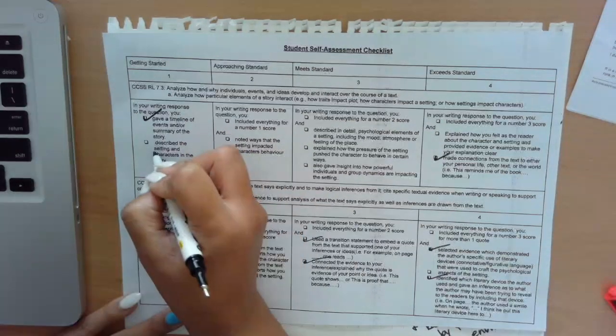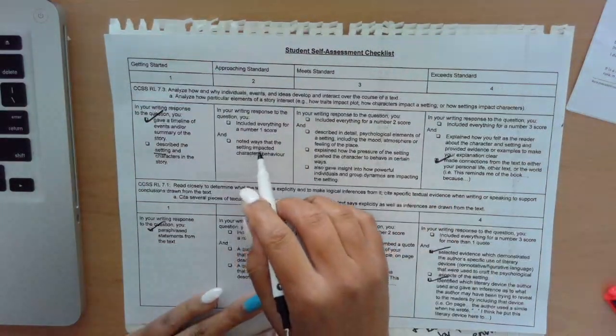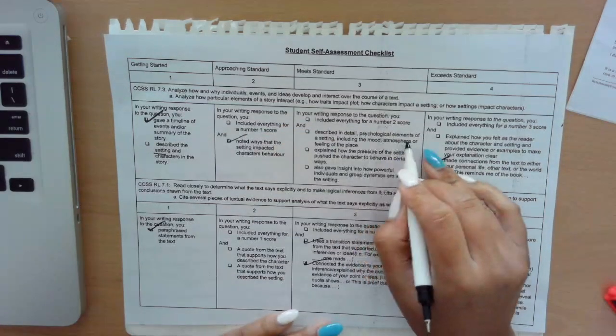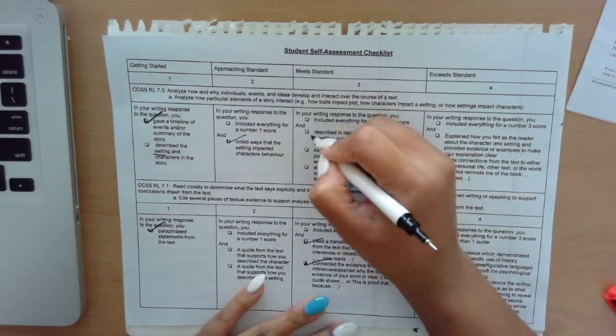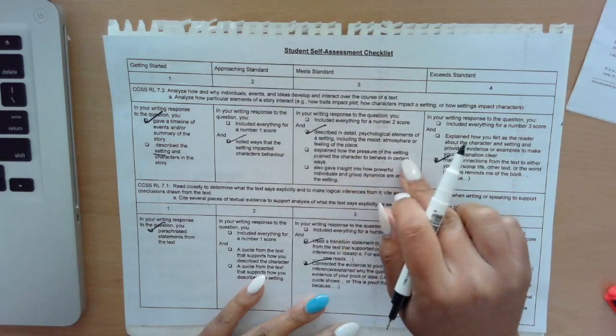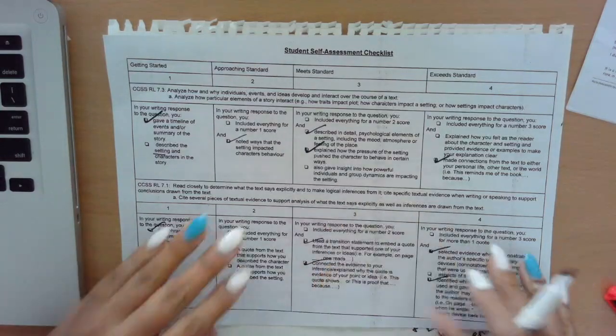I described the setting. I did that. I noted ways the setting impacted the behavior. Yep. I described the elements of the setting, the mood and the atmosphere. Yep. I explained how the pressure of the setting pushed the characters to behave in certain ways. I did that.